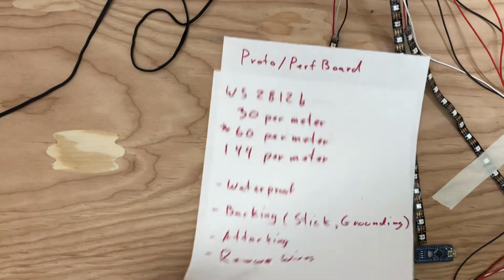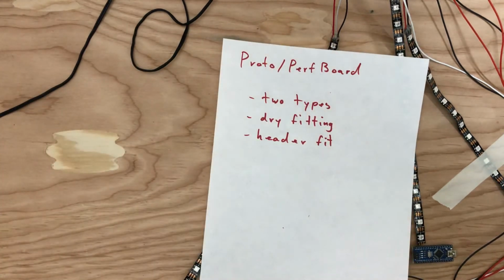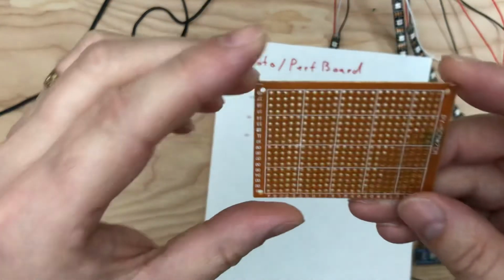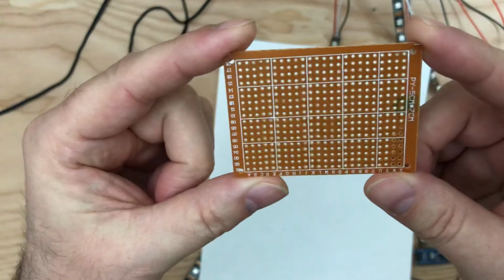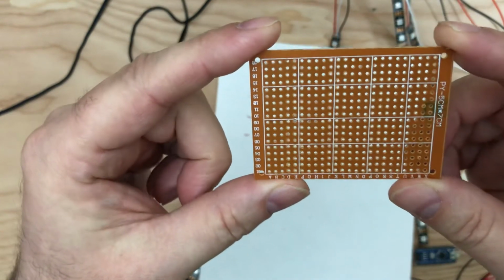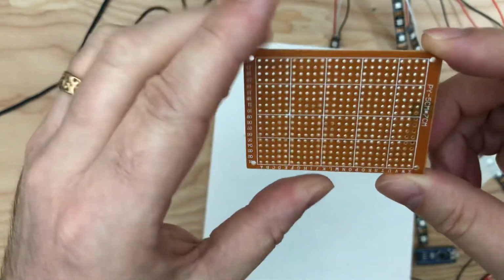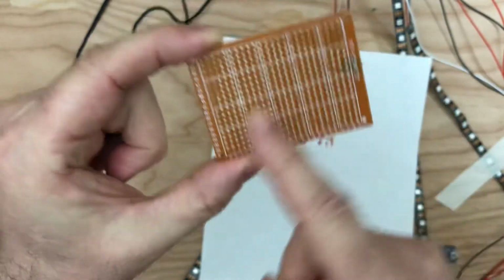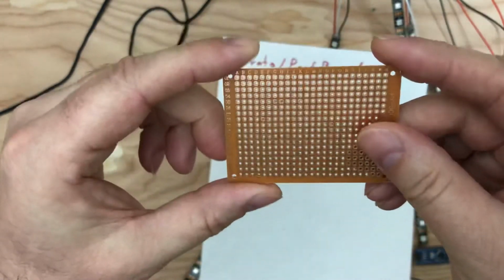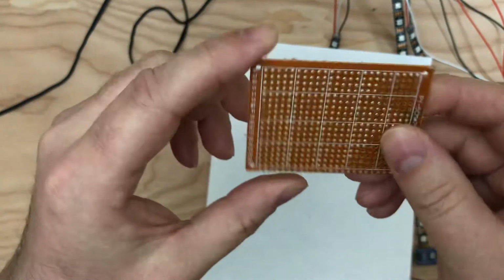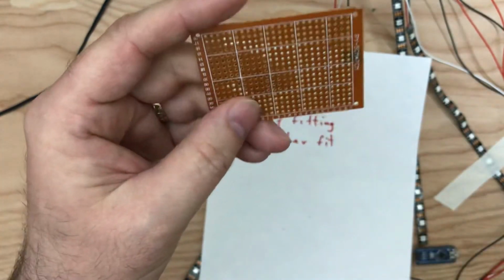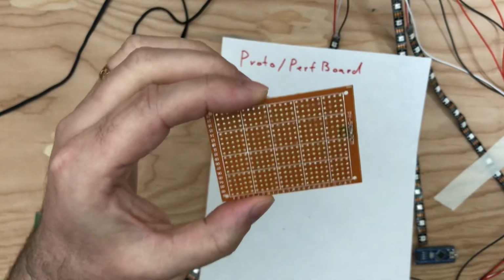What else did I want to say? Okay, so coming back to the perf board and proto board, I just want to show you two different types. This is something I had from before, called a perforated board. You'll see that on the top there are no solder connections, but on the back there are solder connections, right? So this is one type of board, and it's really easy to cut down to the size that you need.